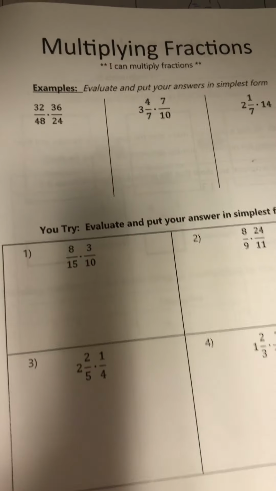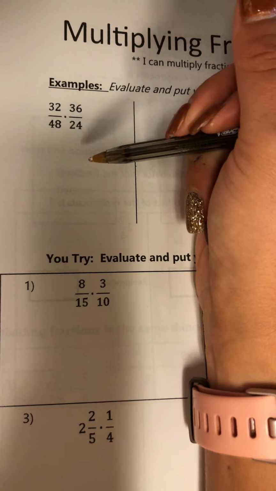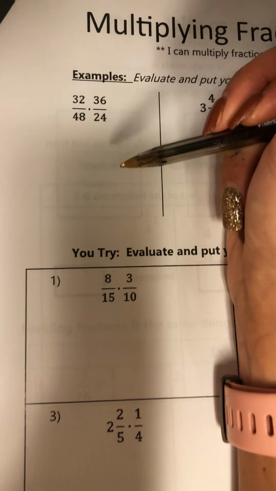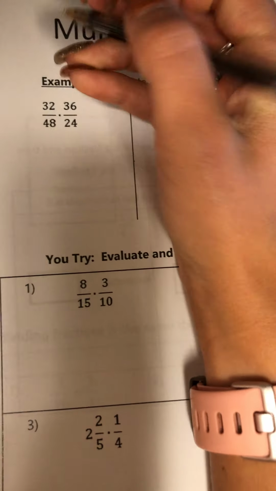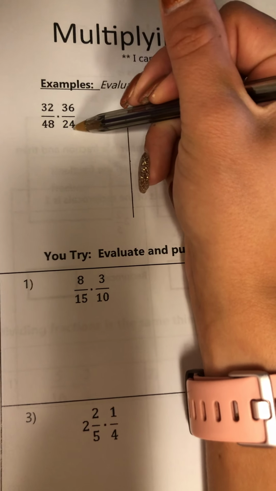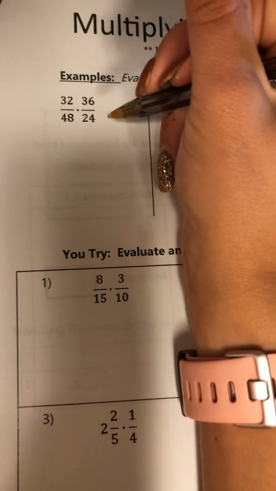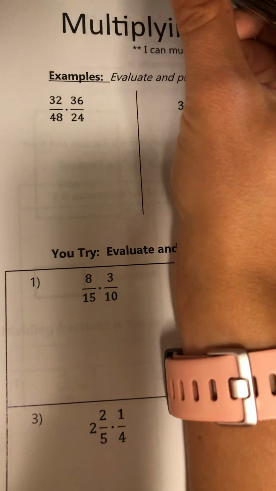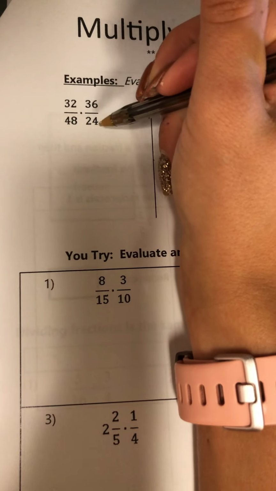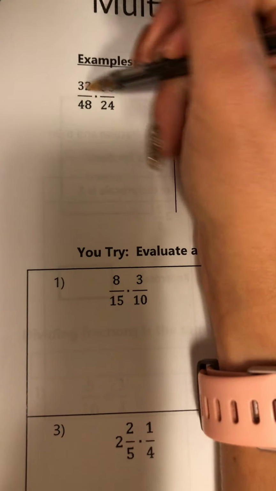So I have 32 over 48 times 36 over 24, okay? Now again, I cross cancel, so I'm going to look at my numerator 32 and my denominator of 24. And I know that they both have a number that goes into both of them, right?